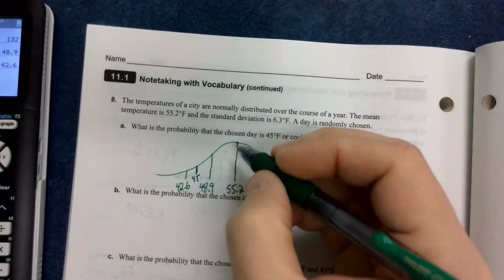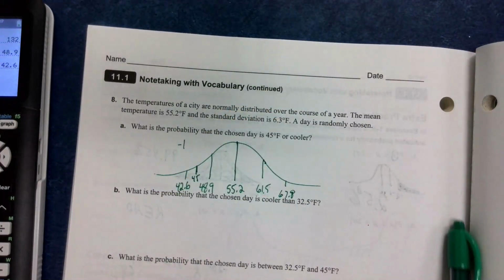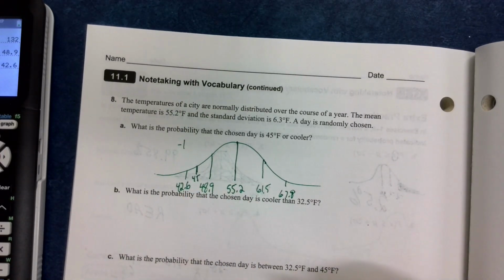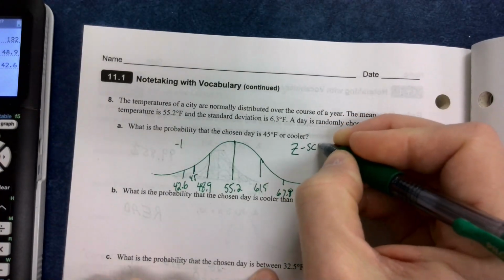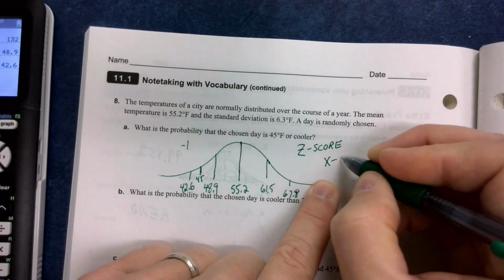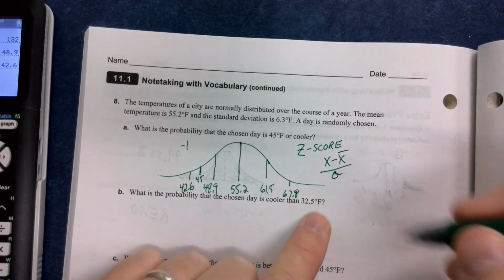So I know that it's at least -1 something. I just don't know exactly what this is. So what I do is I find out what its z-score is. And a z-score is x minus x bar divided by standard deviation.